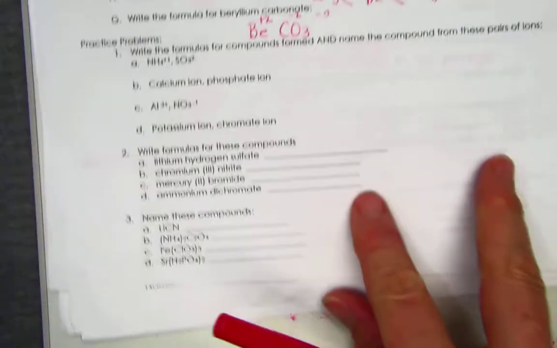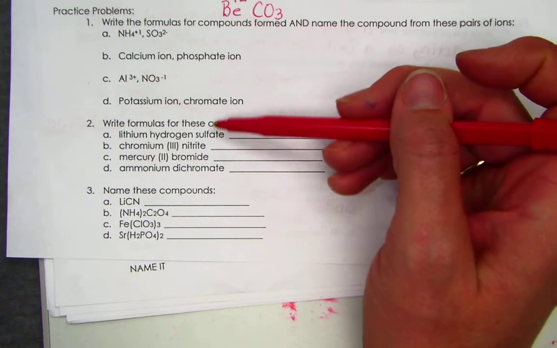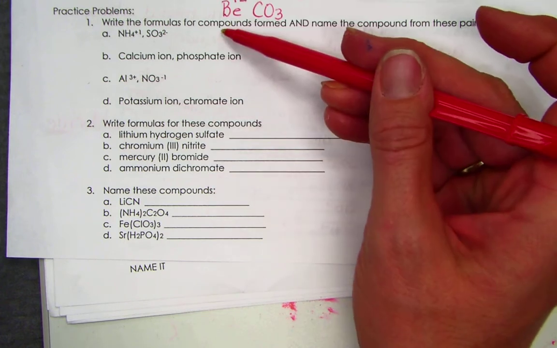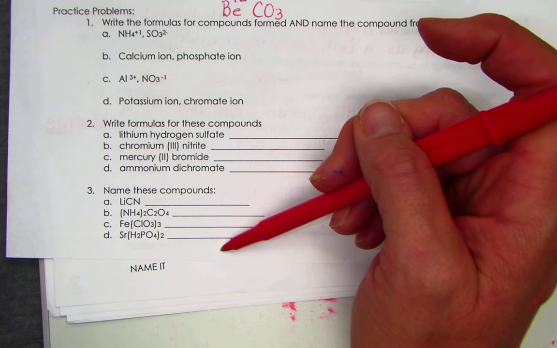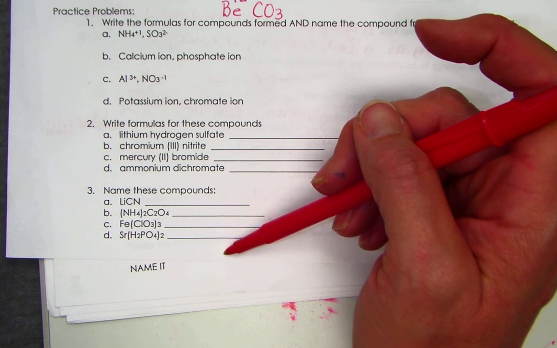Pause the video, and I want you to work ahead on these practice problems. 1, 2, and 3. Do them all. When ready, turn the video back on to check your work.